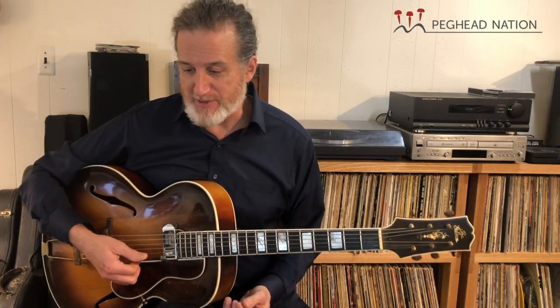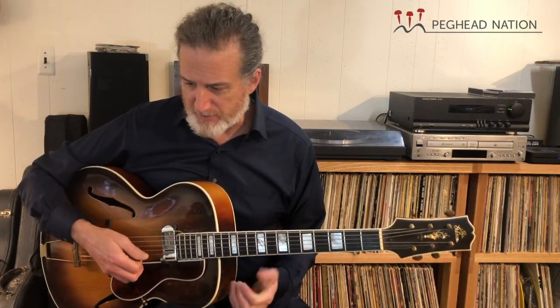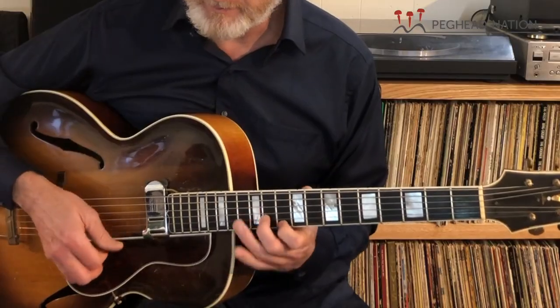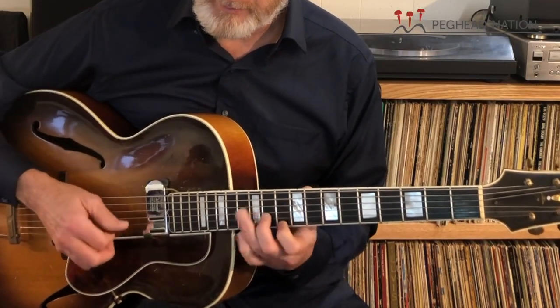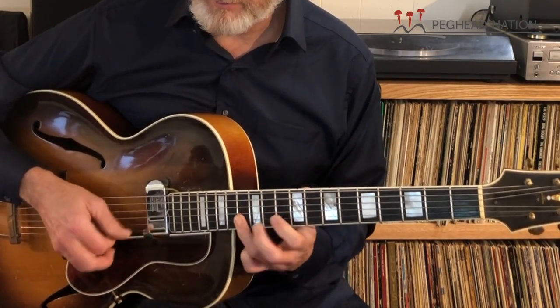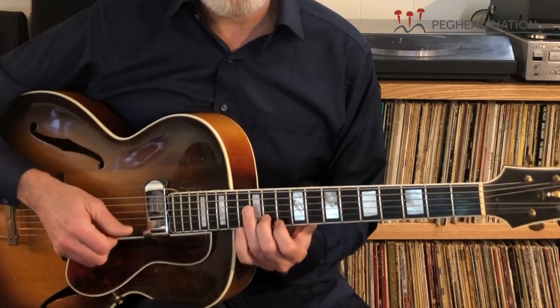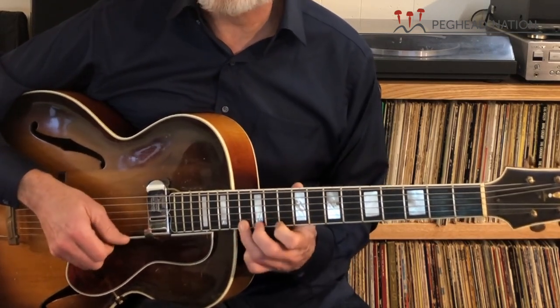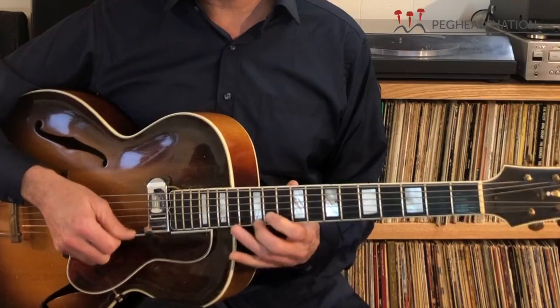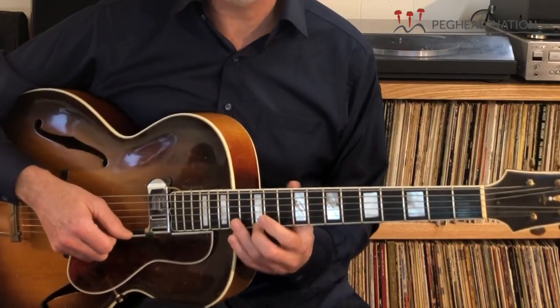I can't read the tablature at all, and I keep looking at it and thinking, oh, I must have written something different. Again, G7, G minor, C7. Experiment with different flavors.